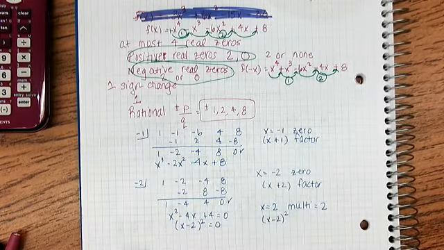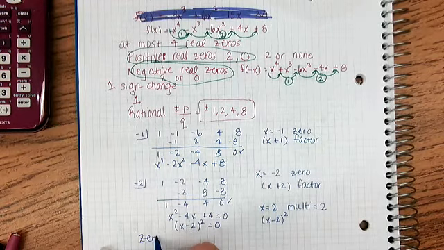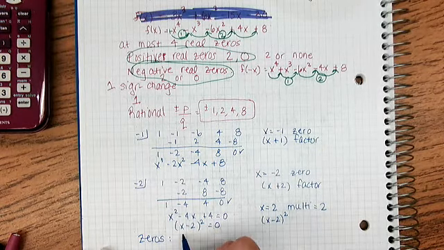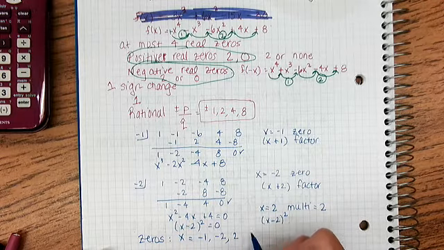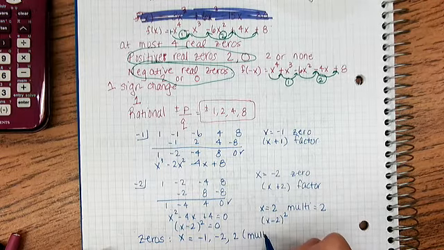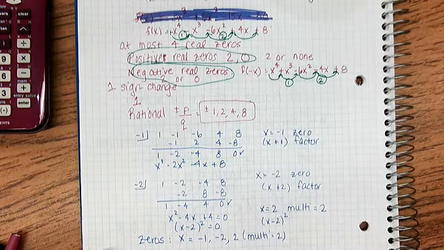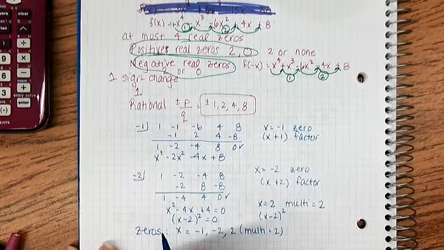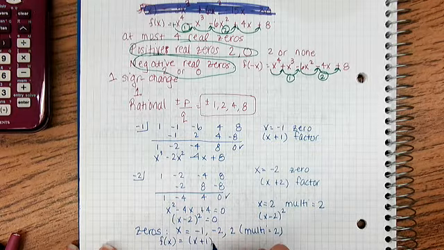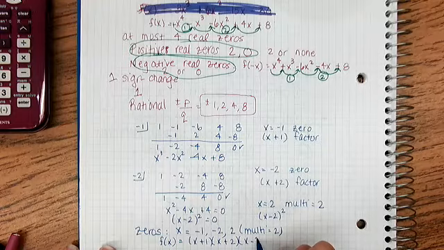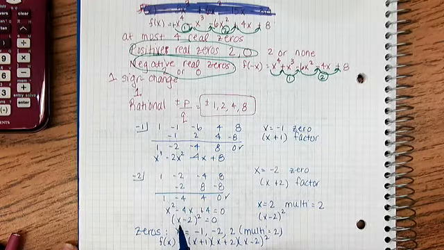Okay, so all together, the zeros are x equals negative 1, negative 2, and 2 with a multiplicity of 2. In factored form, this is f of x equals x plus 1, x plus 2, x minus 2 squared.